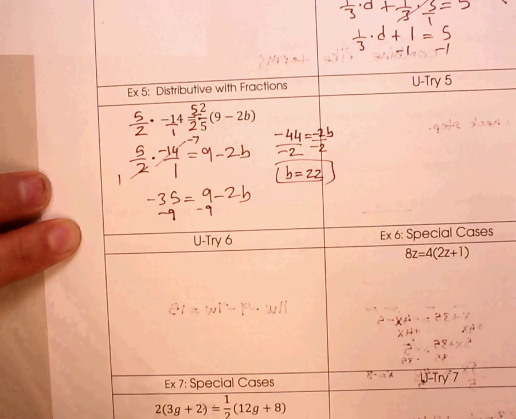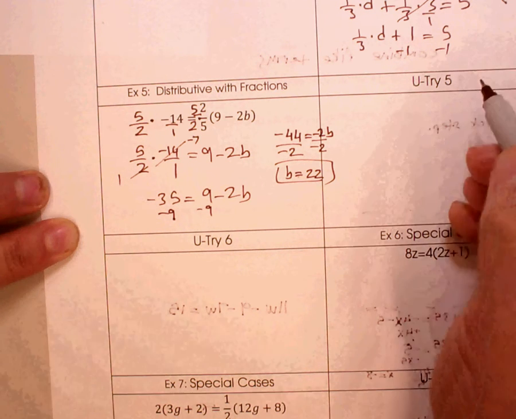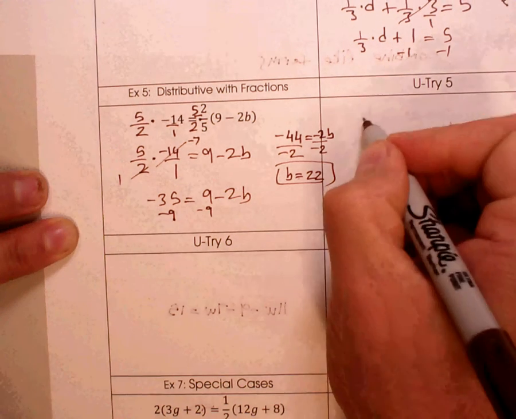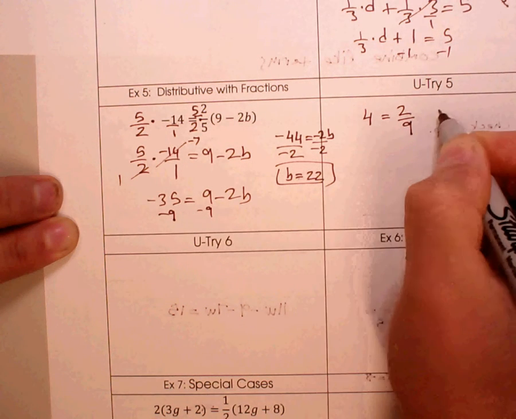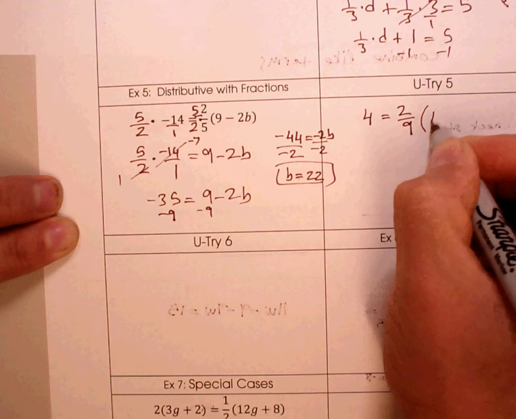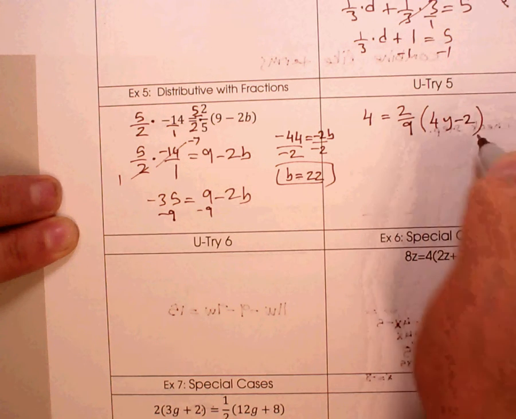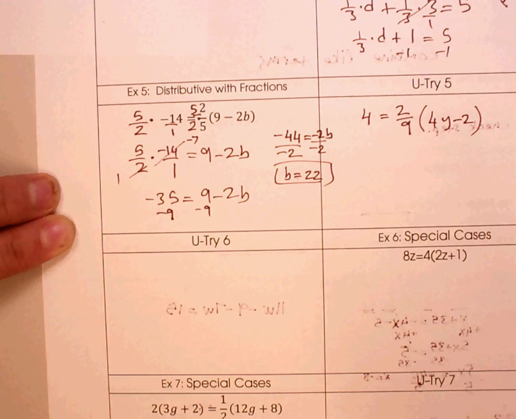I can check my answer by substituting this value back into the original equation. Here is your U-try, and I will make a second part of this video for the remaining sections. Please try this one, and I'll have a second part for this video.